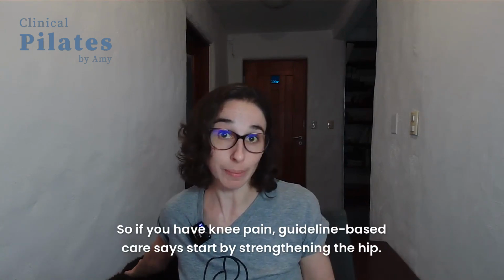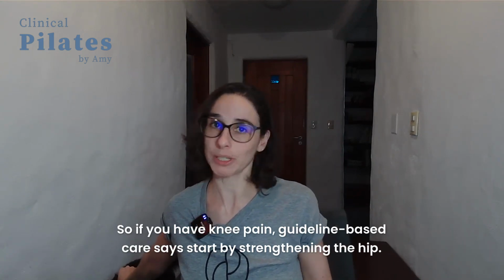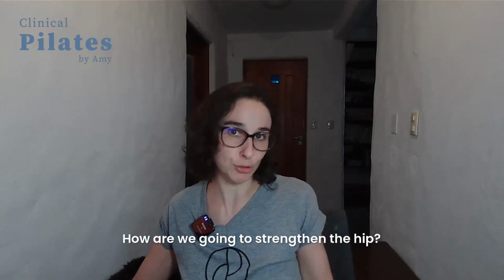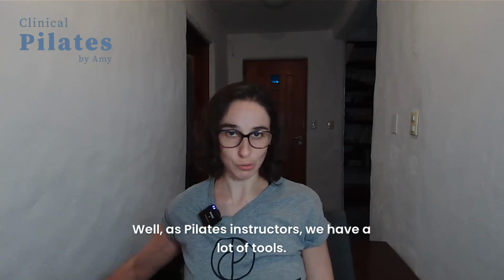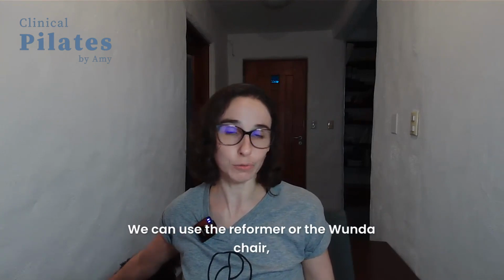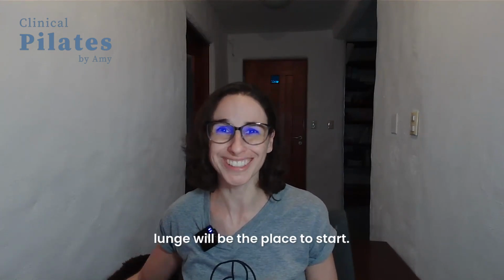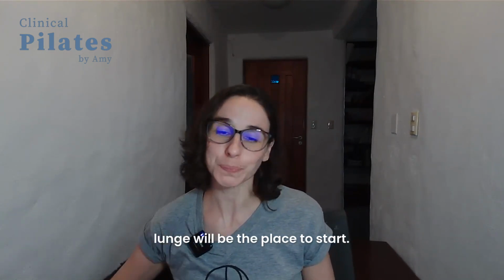So if you have knee pain, guideline-based care says start by strengthening the hip. So to strengthen the hip, then we can get creative. How are we going to strengthen the hip? Well, as Pilates instructors, we have a lot of tools. We can use the reformer or the window chair or just mat-based exercises. Squats and lunges, or something that looks like a squat or a lunge will be the place to start.